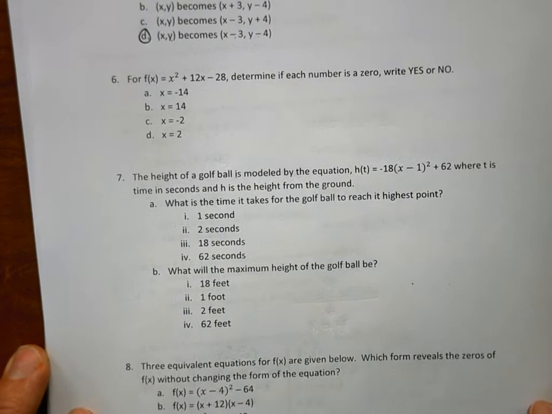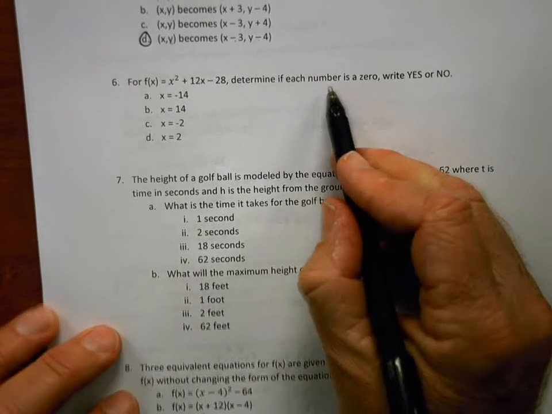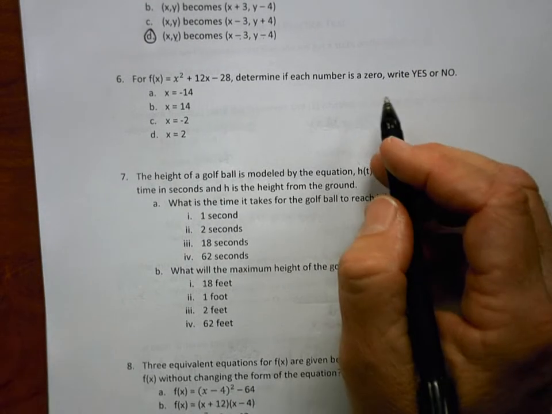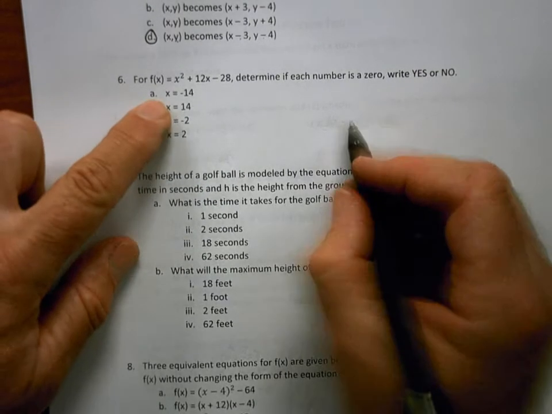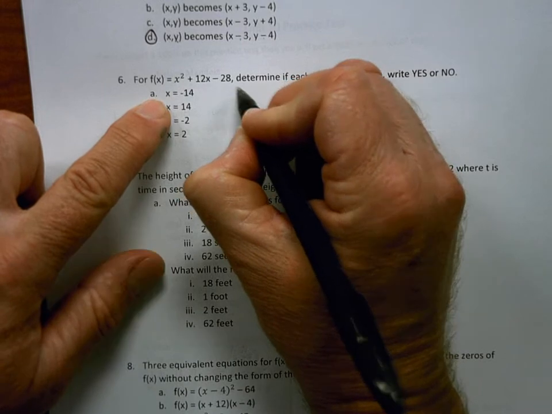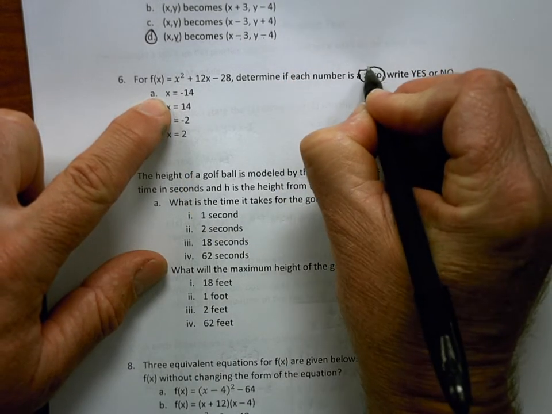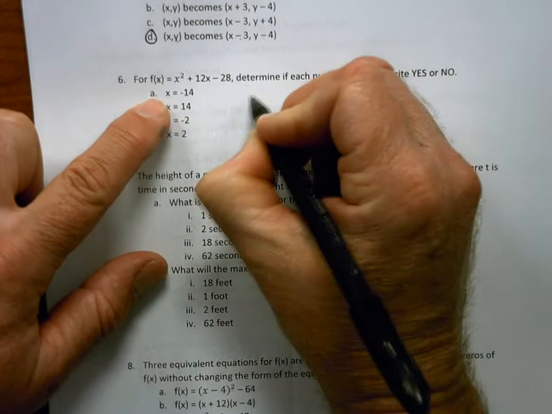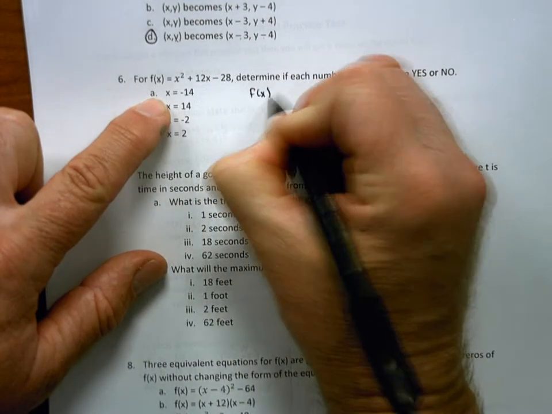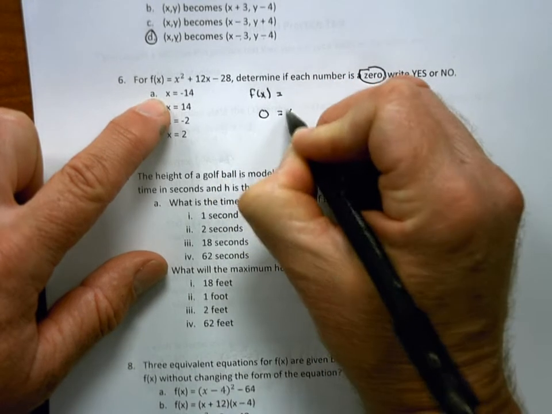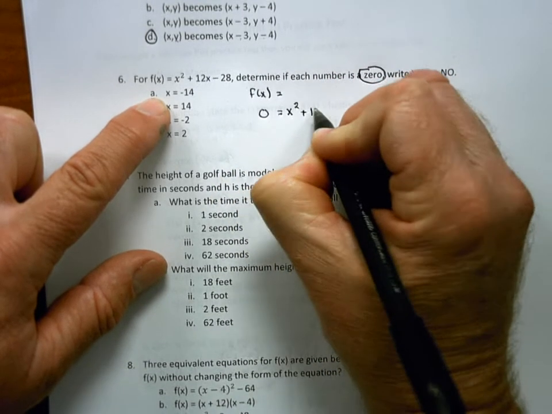Okay. Number 6, for f of x is equal to x squared plus 12x minus 28. Determine if each number is a 0, and then we're going to write yes or no. All right, so in number 6 right here, whenever we're trying to determine if a number is a 0, what we do is we take the f of x part of the equation and we simply turn it into the number 0. Okay, and then we're going to solve this equation.